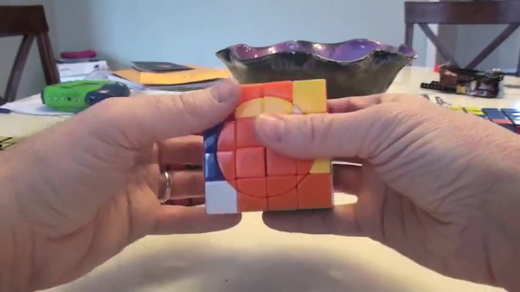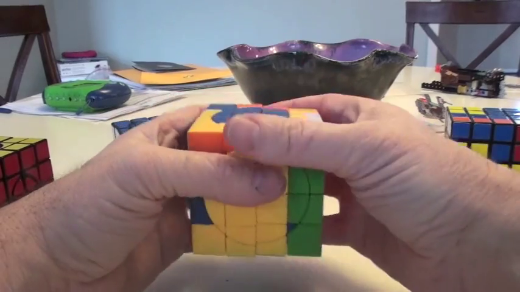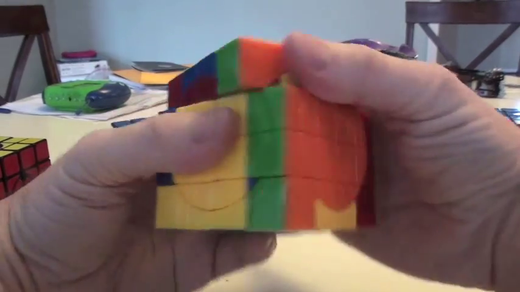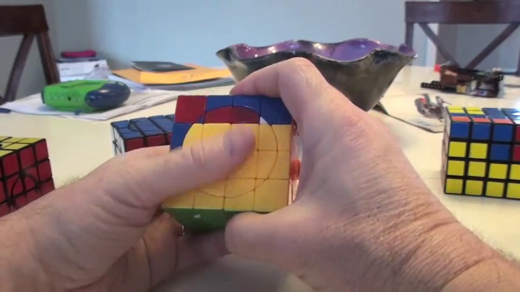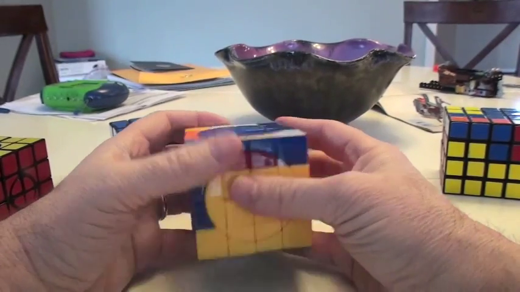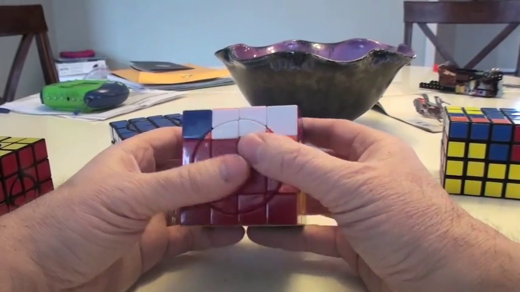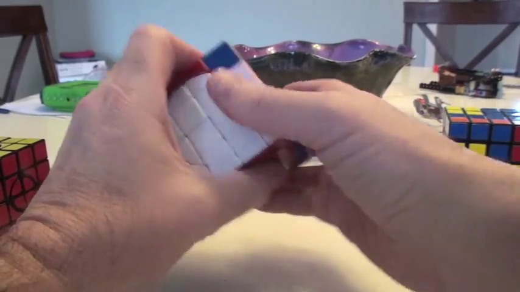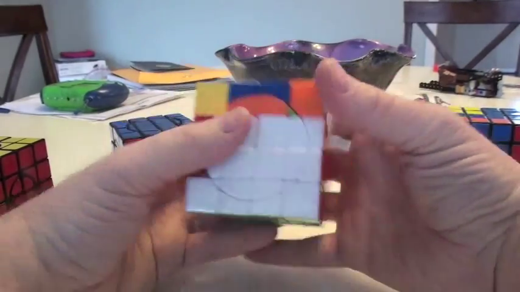So as you can see with these three different associations, this complicated puzzle is really just an amalgamation of three puzzles: a super 4x4, a 2x2, and a 2x2x4. And that's all it is. This comes down to here.